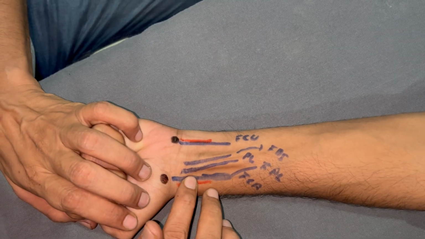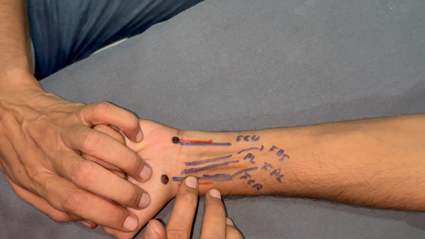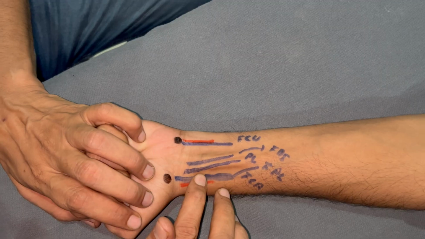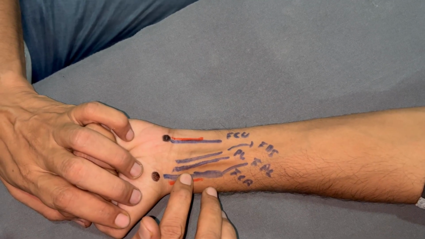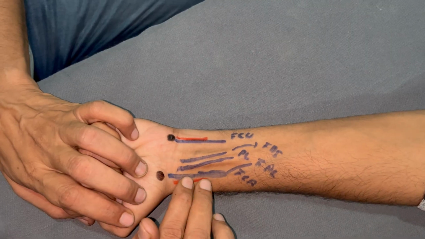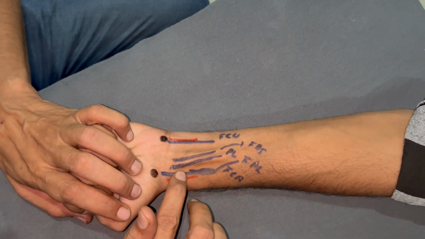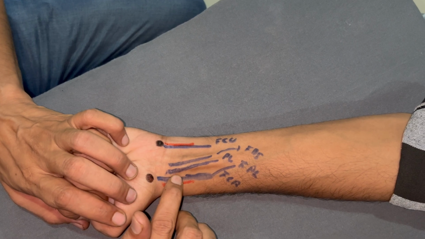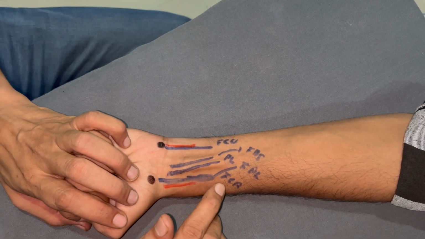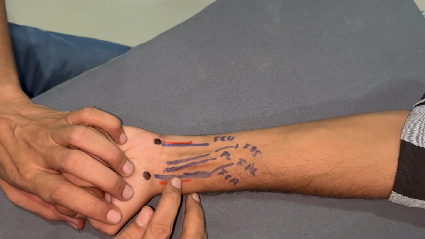At the same time, try to identify the elastic consistency, and I can palpate it just over the radial styloid. This is the location of the first tendon, your flexor carpi radialis tendon.